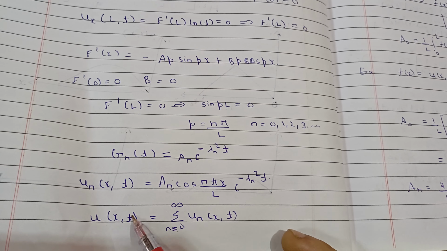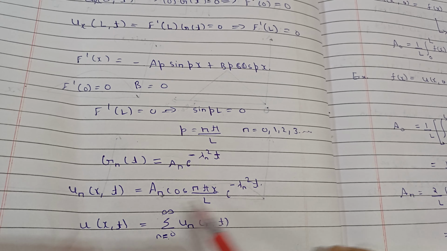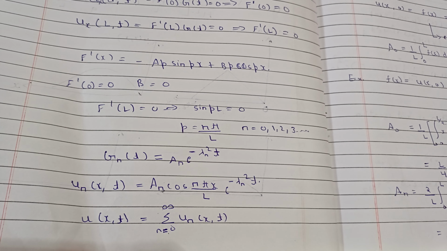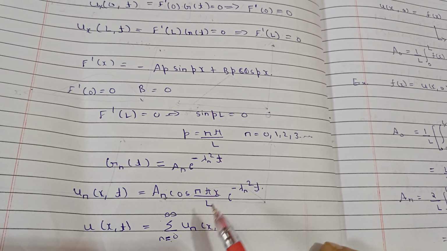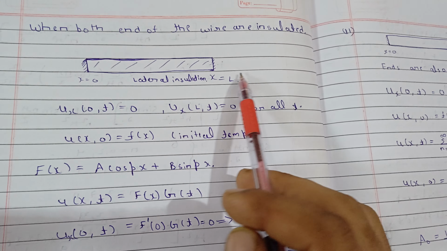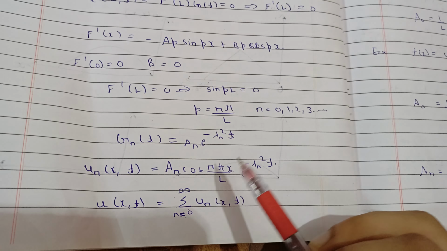So now u(x,t) is equal to, this is one mode, so take the sum of all the modes, then this will be your general solution. So that's it for today. In the next lecture we'll see how we can find the coefficients for this kind of situation when we have both ends insulated. So thank you everyone.